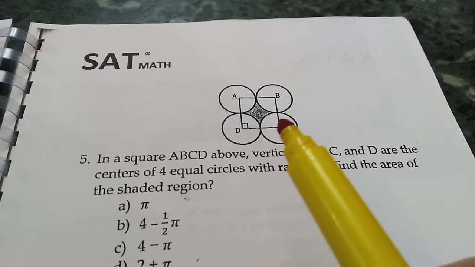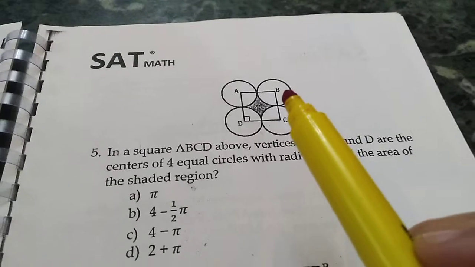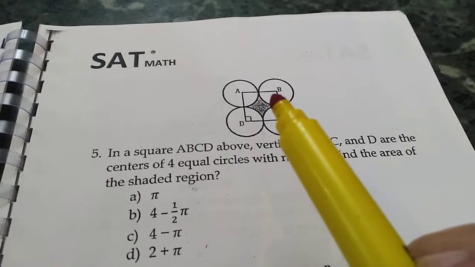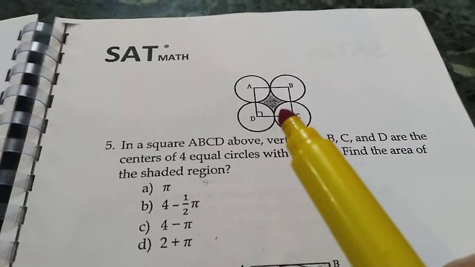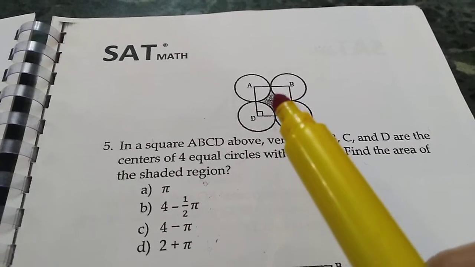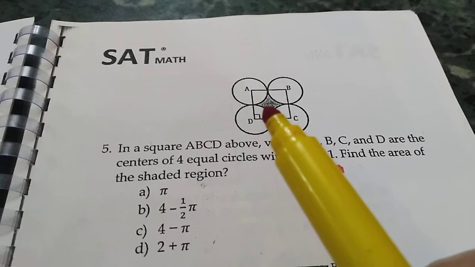Equals 1 circle. So simply, if we subtract the square minus the 4 parts of the circle, which equals 1 circle, what will be left? The area of the shaded region. That's it. It's done now.